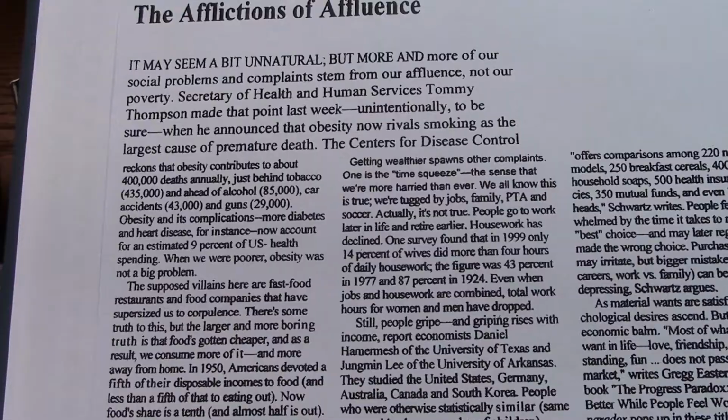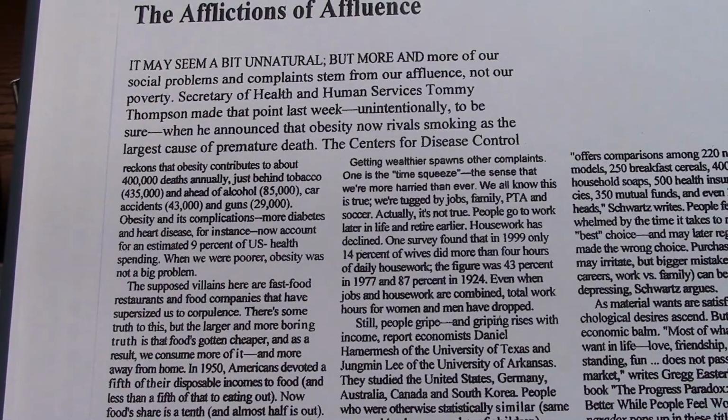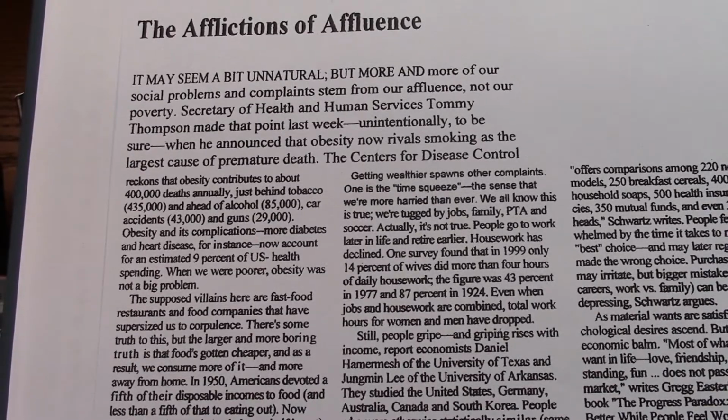So those are the 5 steps, but like I said, instead of me sitting here going on and on about them, let's take a look at a particular essay and see how some of these points work in that essay. Okay, so here's that essay I was referring to. It's called The Afflictions of Affluence. Let me get that centered. There we go. So we were talking about previewing or anticipating.